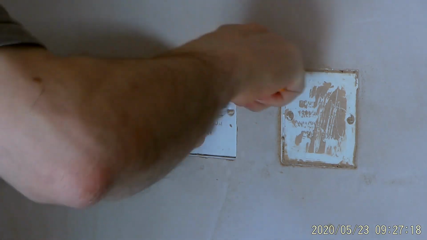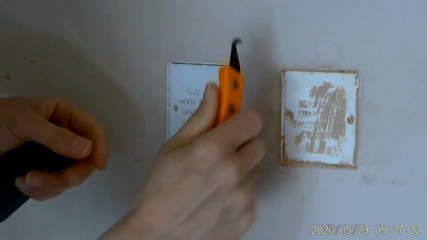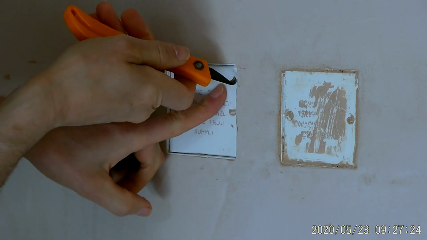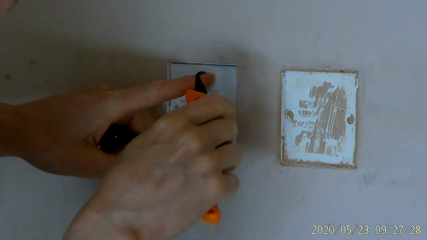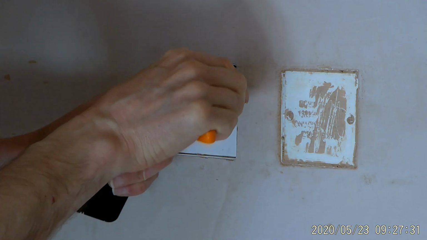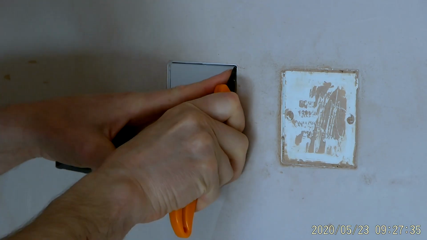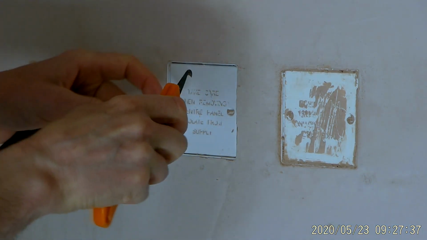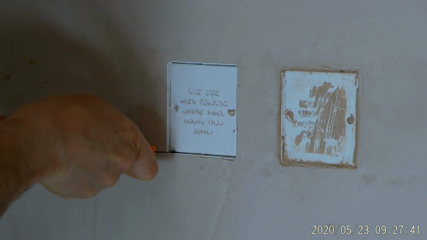So I'm trying to be really careful to keep the blade inside the socket, not giving it too much force because I really don't want it to ping out and scratch right across the plaster. So I'm trying to be careful. Staying nice and, there we go, it's gone.